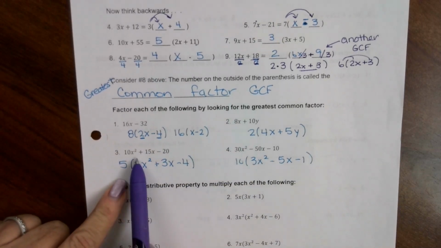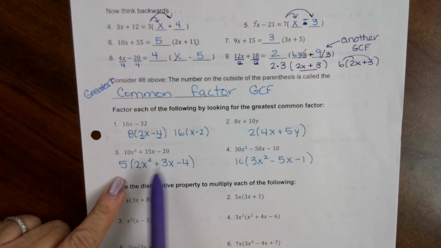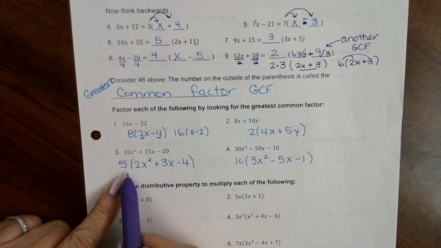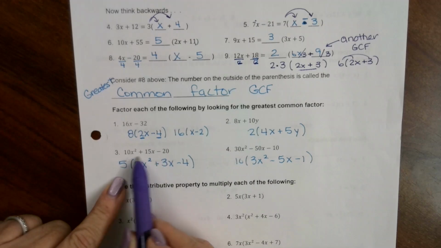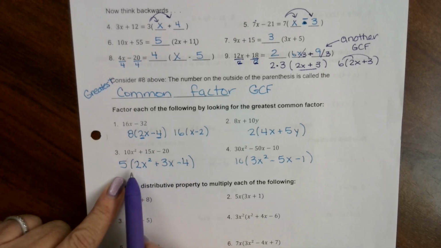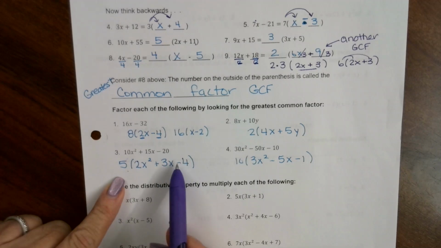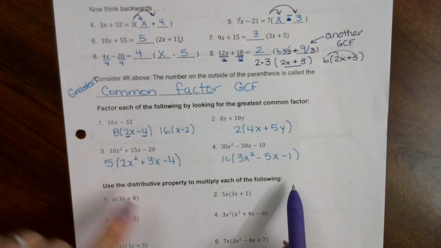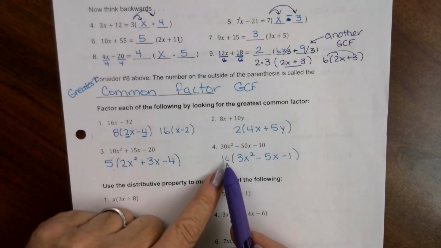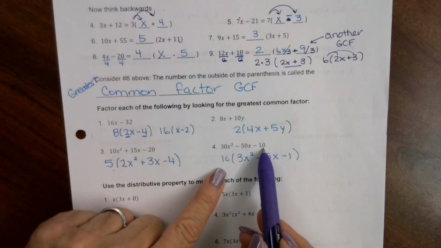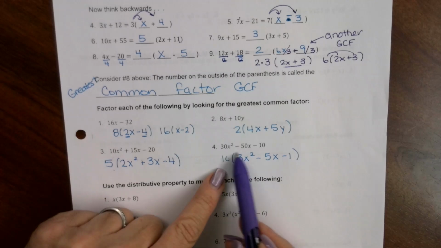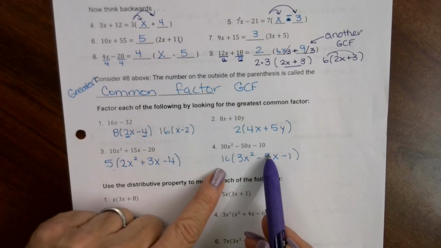Now this one has 3 terms, but it doesn't matter that it has 3 terms. It's okay that we have 3 terms. So if I distribute this back in, I would have 10x squared plus 15x minus 20. So I would tell you every time you pull out a GCF, go back through and distribute that back in to check it. And then the last one here, I pull out a 10, the greatest common factor, and I would check this as 30x squared minus 50 minus 10.